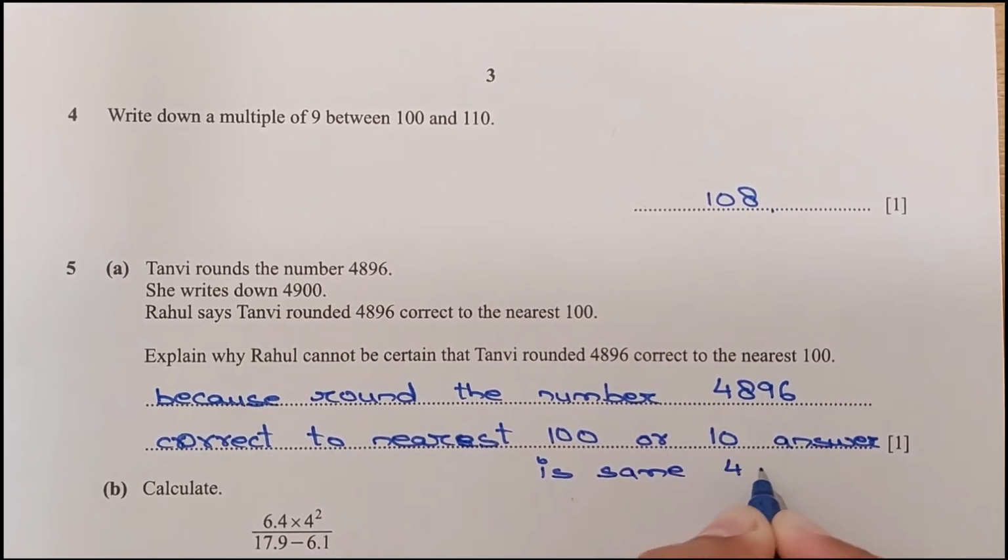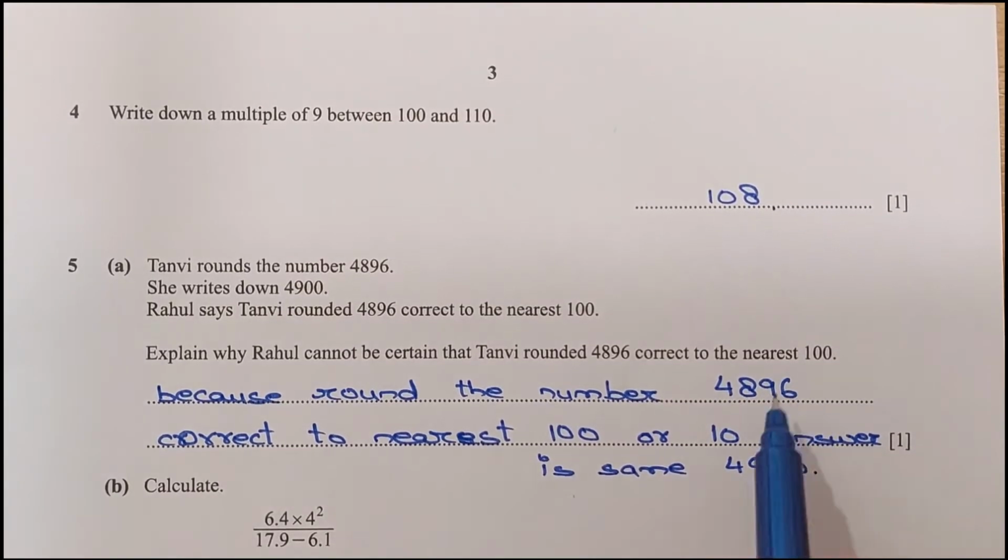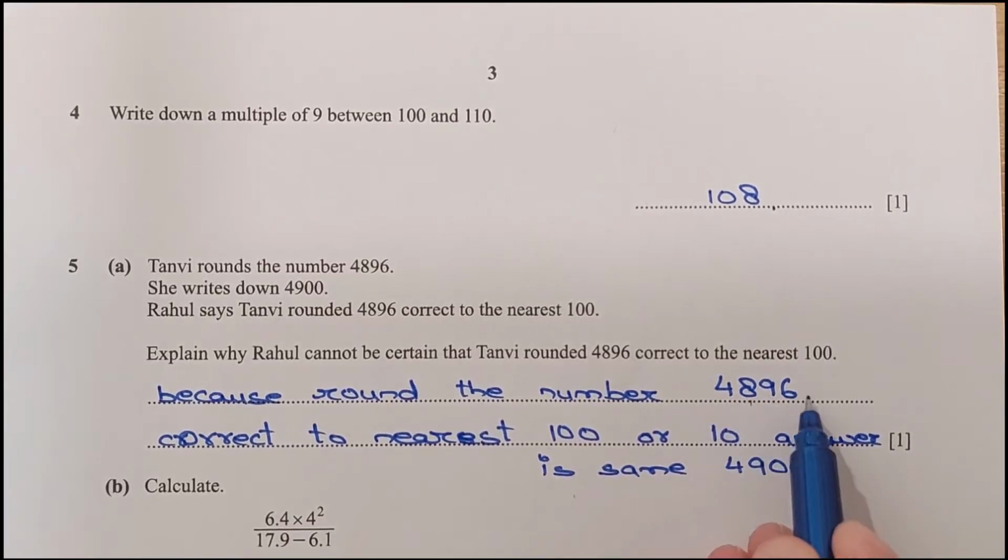That is 4,900, right? So if she rounds up for 100, so the next digit is 9, so add 1 in this 8, so this is 4,900.